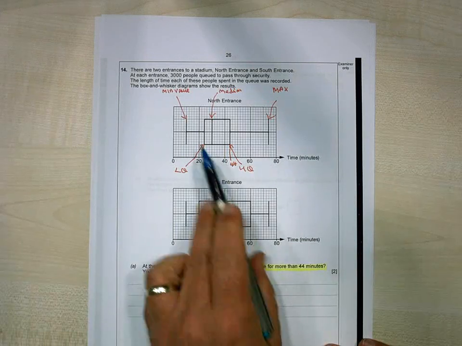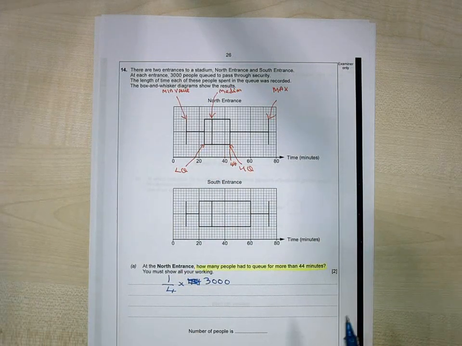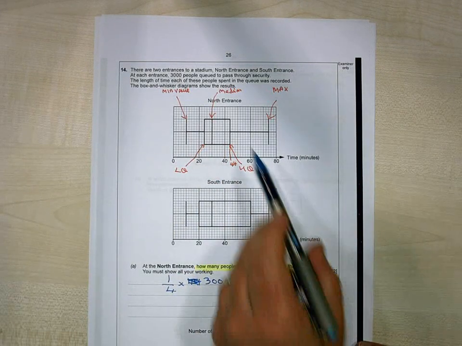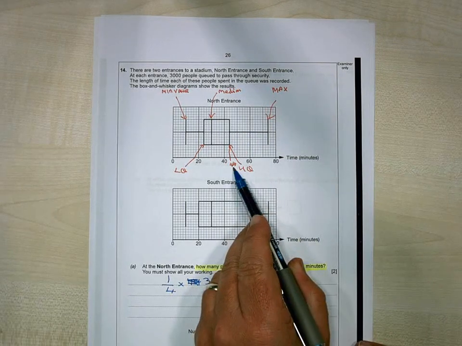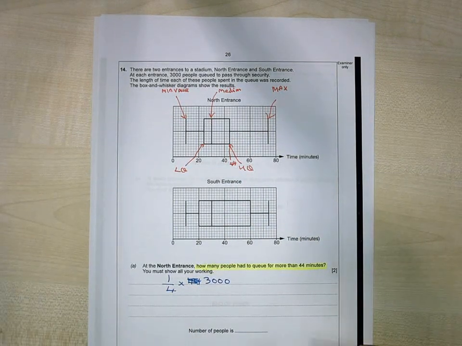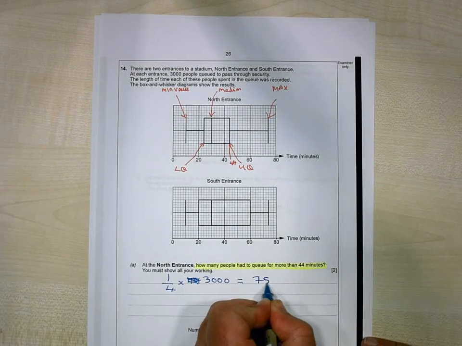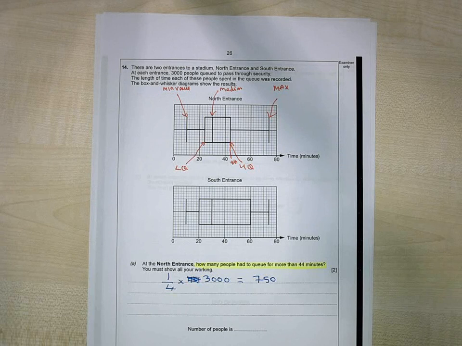The whole box represents 3,000 people. A quarter of them queued for more than 44 minutes. So a half of 3,000 is 1,500. And a half of 1,500, half it again, is 750. So 750 people had to queue for more than 44 minutes.